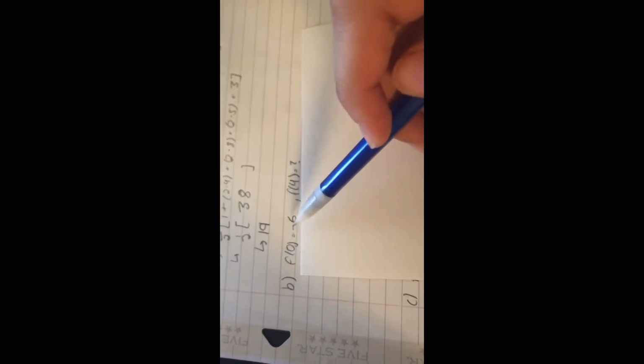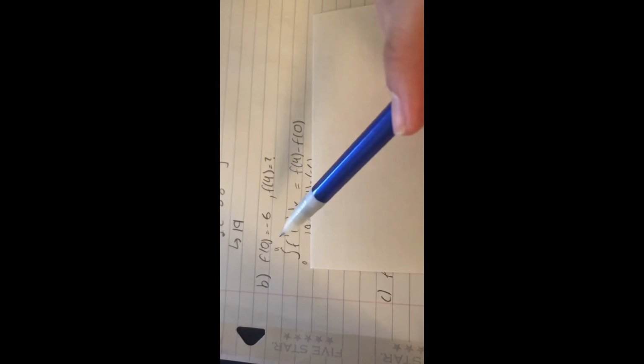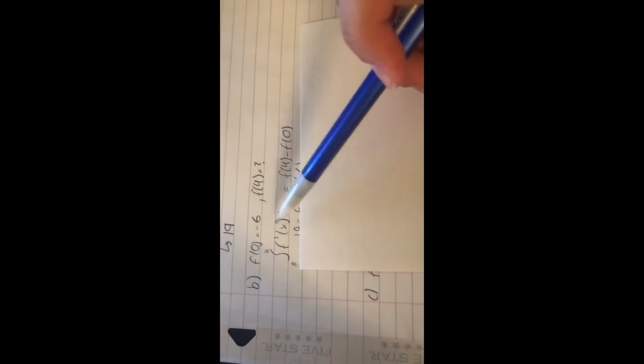Part B, they give you that f of 0 is -6, and they want to know what f of 4 is. And you're using your answer from part A for part B. So you take the original integral, the integral of f prime of x dx from 0 to 4 equals f of 4 minus f of 0, because this is the fundamental theorem of calculus, and you're using what they gave you.